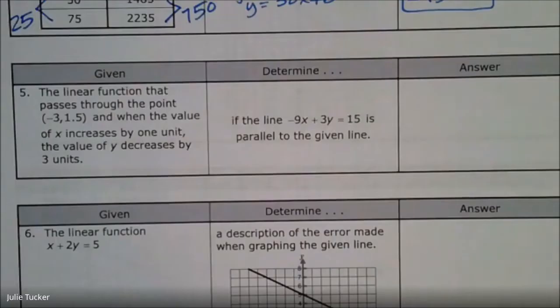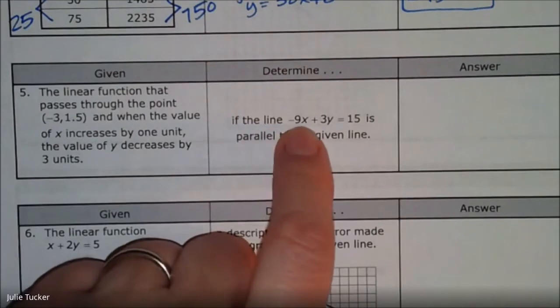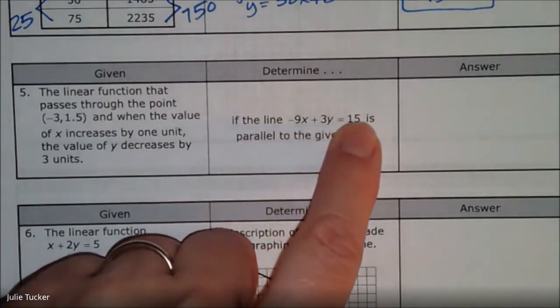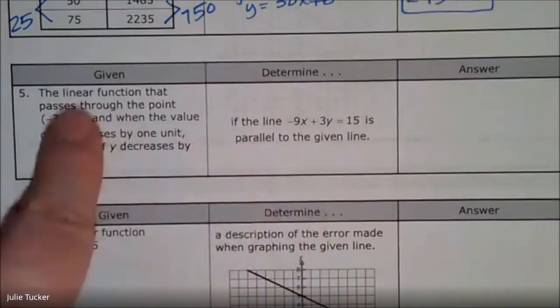The linear function, which just means it's a line, right? The linear function that passes through the point negative 3, 1.5. And you're also given that the value of x is increasing by 1 and y is decreasing by 3. Find out if this line over here is parallel to the one in the description.